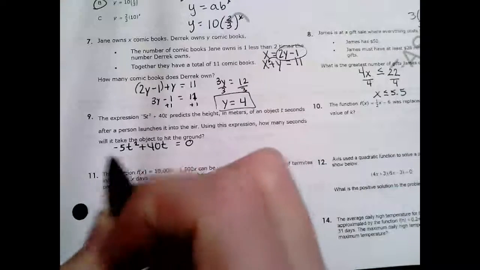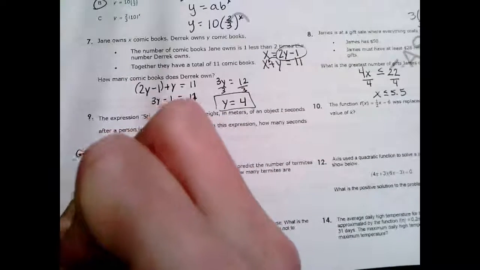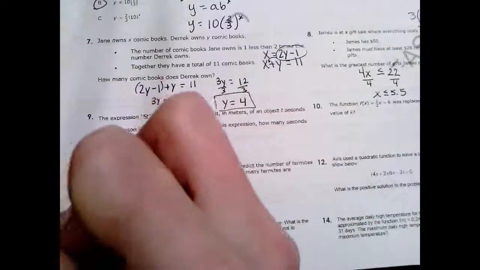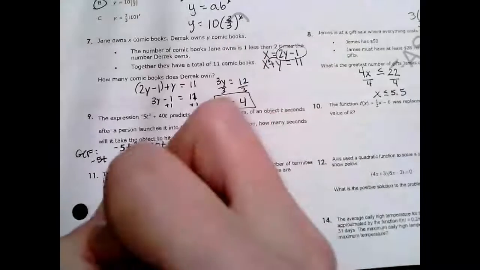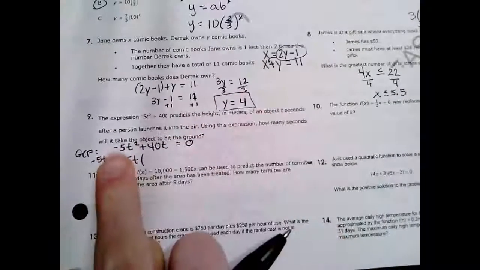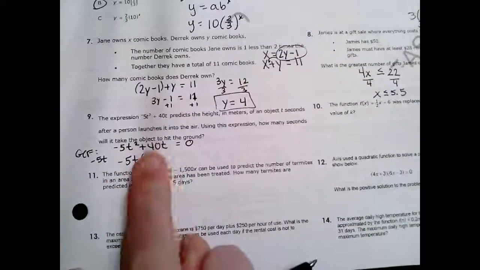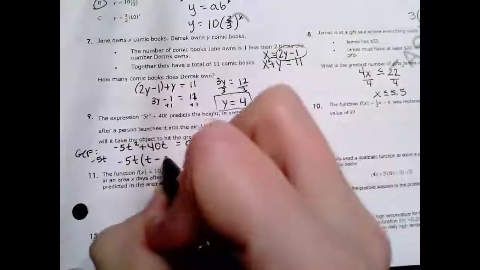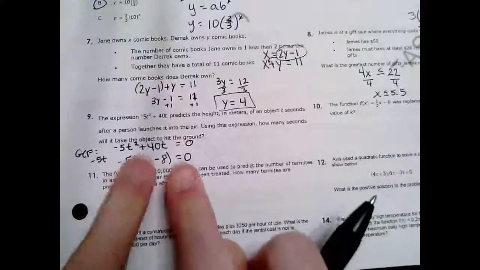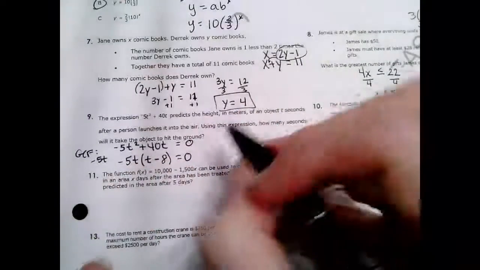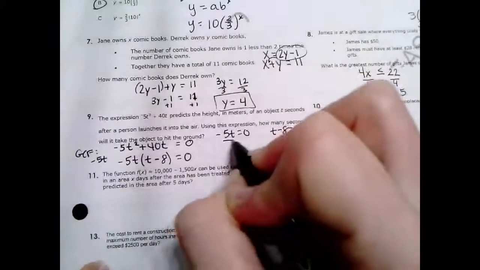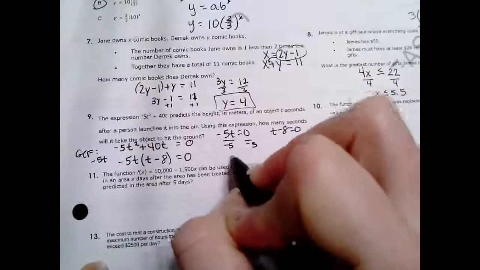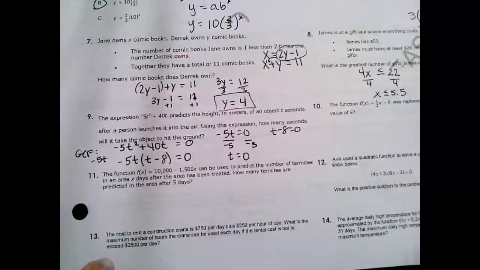First, see if there's a GCF you can pull out. My GCF that I'm going to pull out is negative 5t. I'm going to take the negative out so that I don't have a negative in the front anymore. Negative 5t. If I divide negative 5t squared by negative 5t, you're left with a t. And if I divide 40t by negative 5t, I'm left with a minus 8. You take both of these, split them, and set them equal to 0. Negative 5t equals 0, t minus 8 equals 0. Divide by negative 5. T equals 0 because 0 divided by anything is 0.